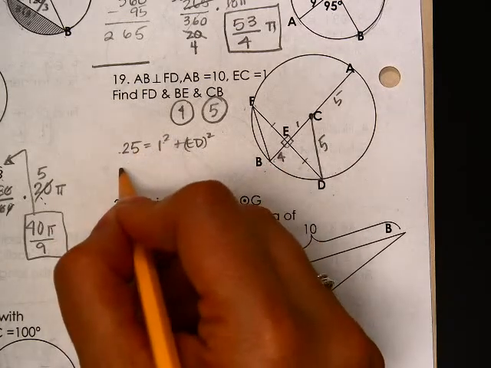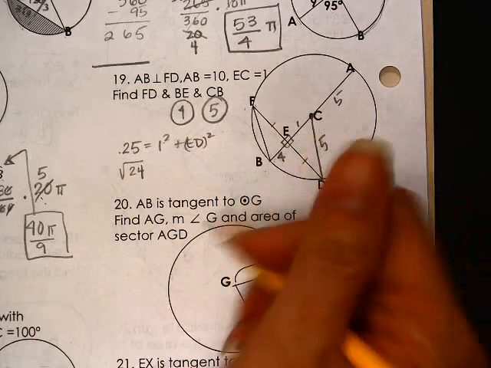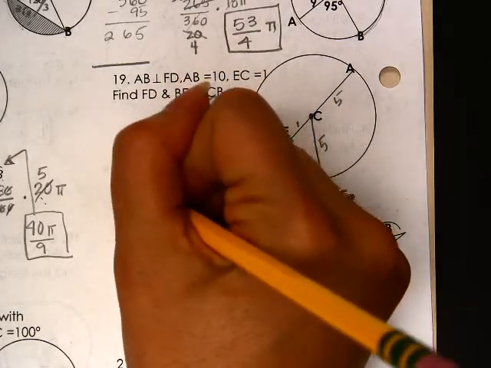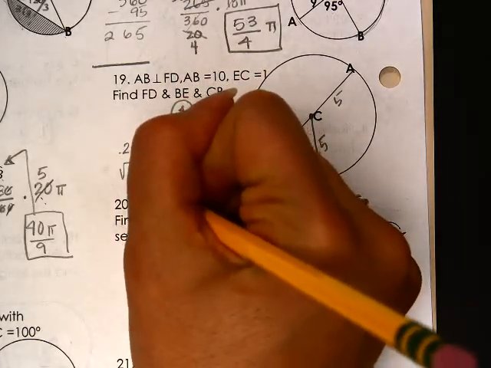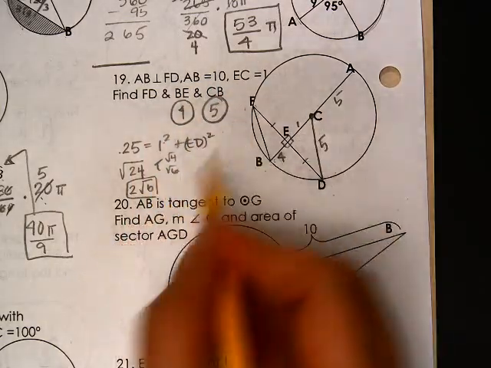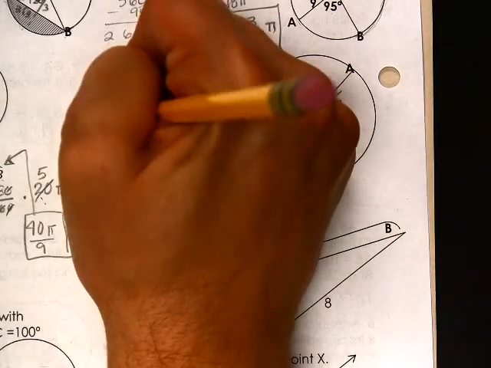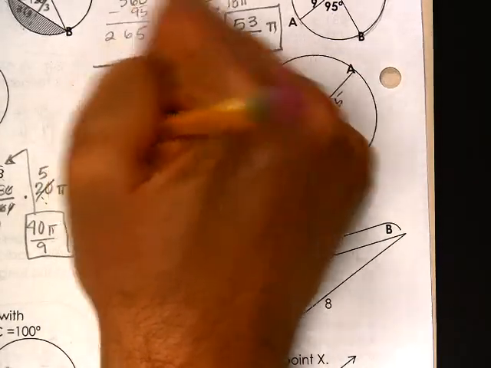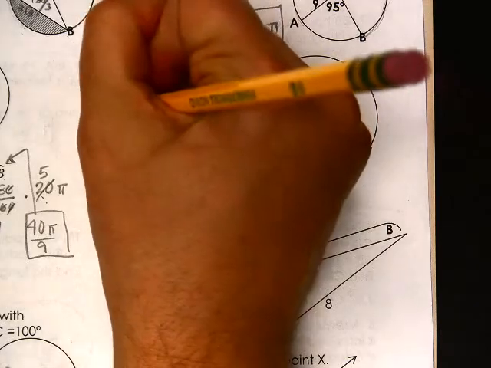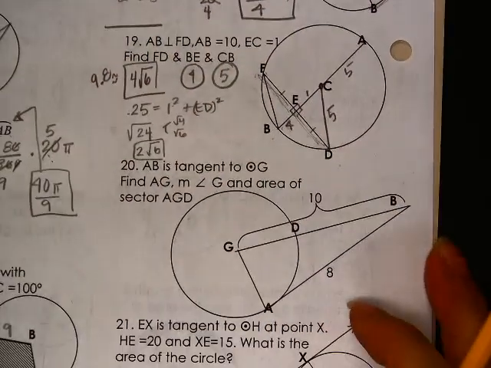So that would be the square root of 24, which is 2 root 6, because that splits up as root 4 and root 6. And I have 2 of them for this length and this length. And when I add those together, I get 4 root 6. That would be the exact answer, and the approximate answer would be 9.8 when I'm done.